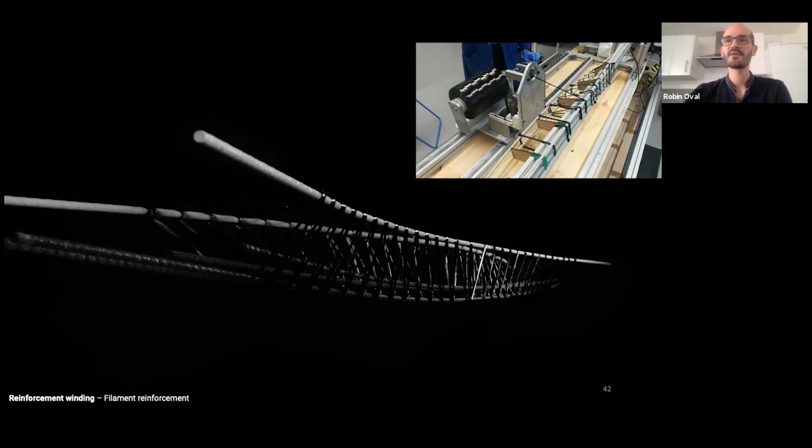You can see the process on the top right, where you have this mat that can rotate, and this station with the roving of filament that can translate, and from this you can produce this fine-tuned, optimized layout.